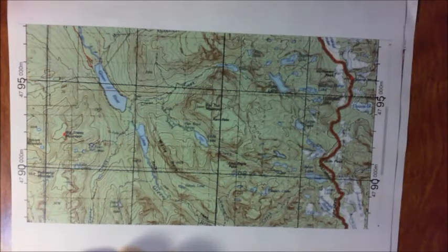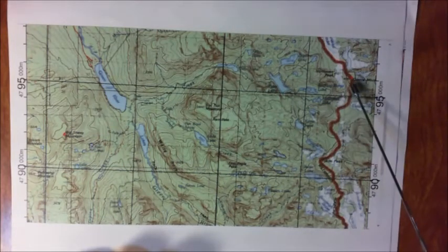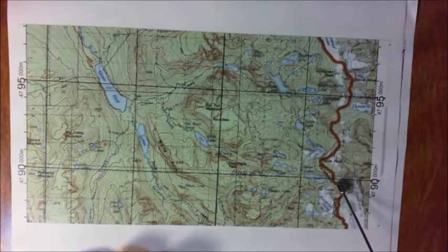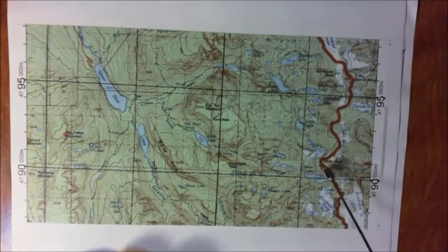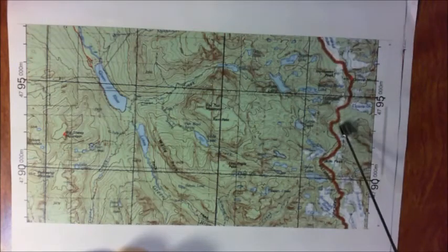I don't see a single man-made feature on here. Okay, blue, black, brown, lots of contour lines, green, and red. Now this, I don't know if that's a border or if it's actually a road. It says wilderness boundary. Okay, so apparently not always a red. Well, this doesn't even look like a road, even though it is red.